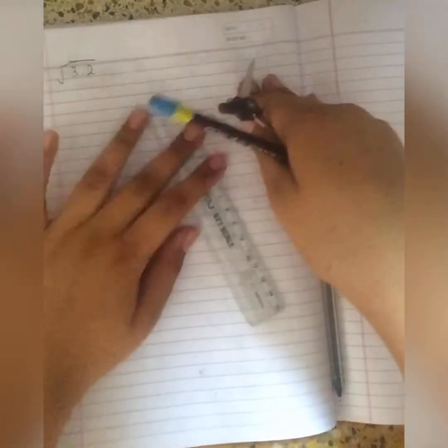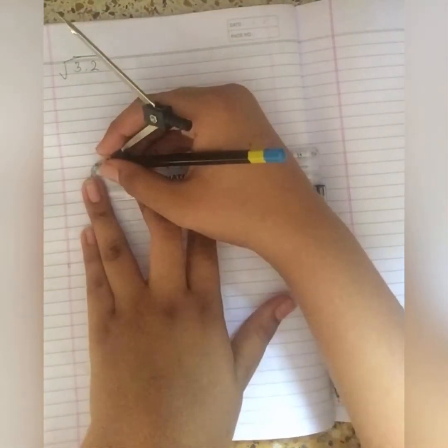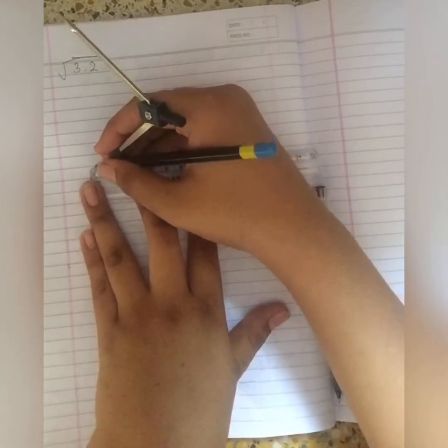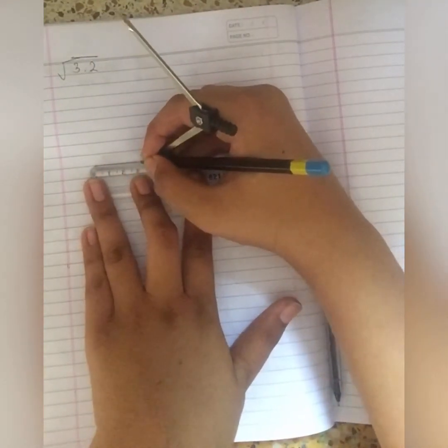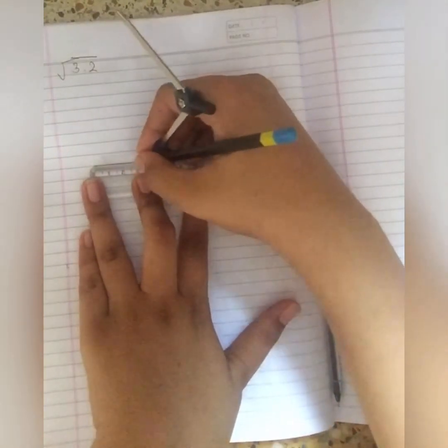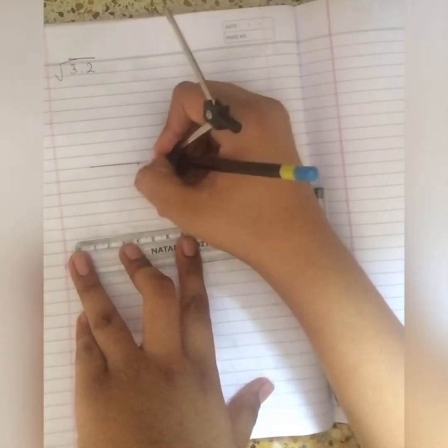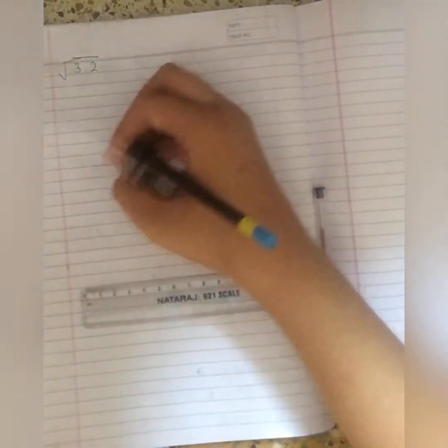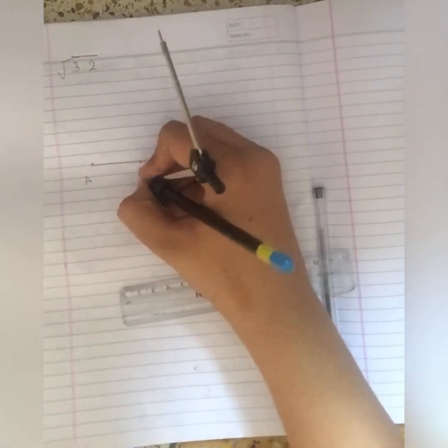Square root 3.2 on a number line. First we will make a 3.2 centimeters line, right? So let's make a 3.2 centimeters line here, 3.2, and let's extend it 1 centimeter more. So this is 4.2. So here it was 3.2 and here it is 4.2. So let's make points A, B, and C.